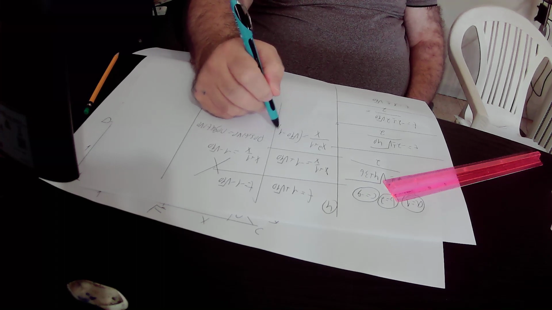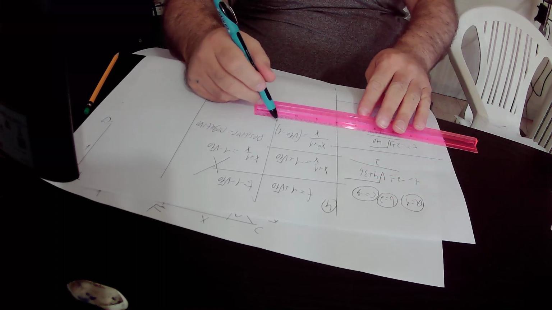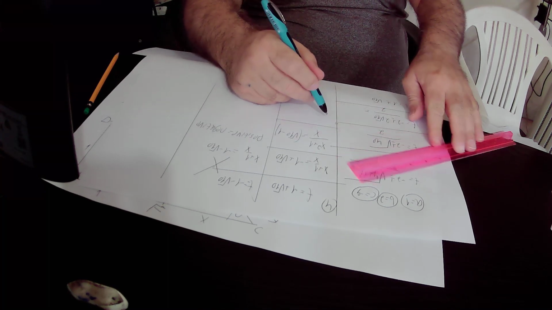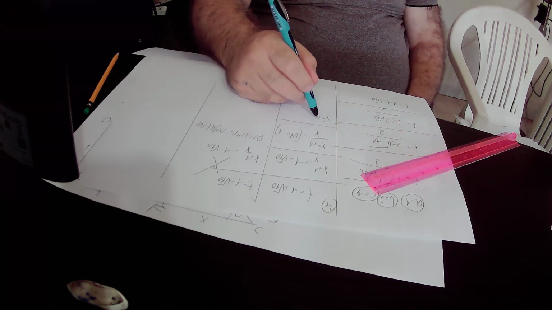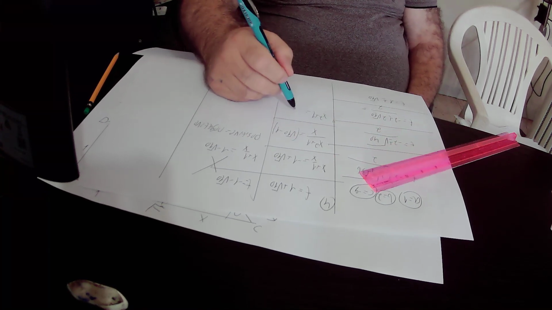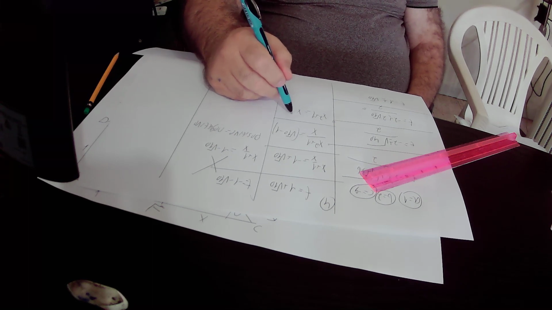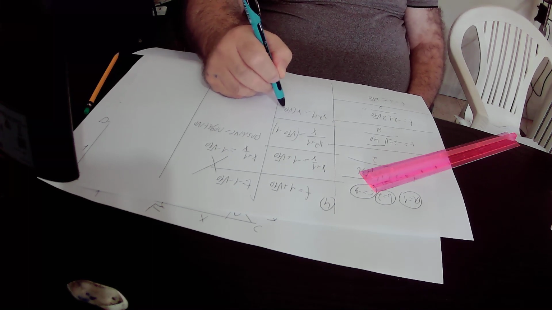Here we will multiply this equation by x, and we will get that x squared plus 1 equals x times square root of 10 minus 1.